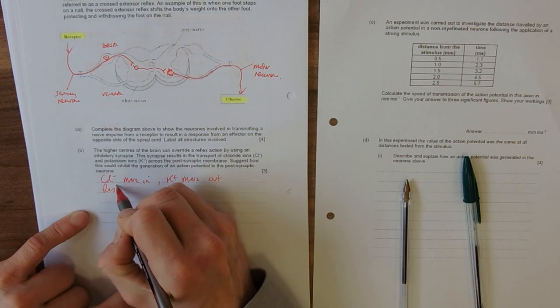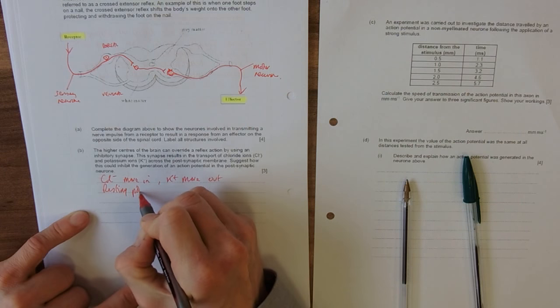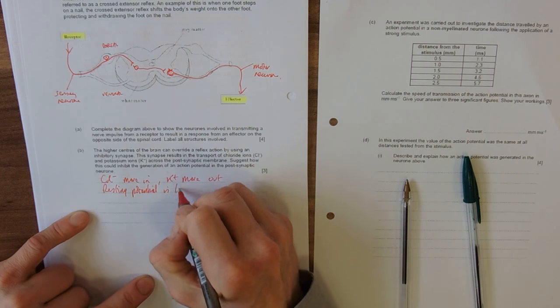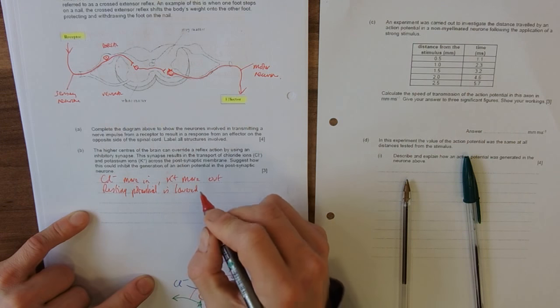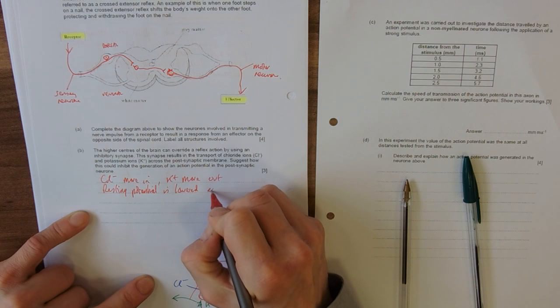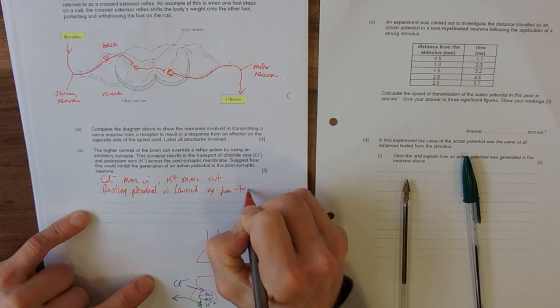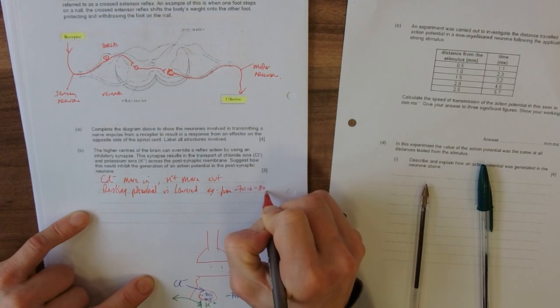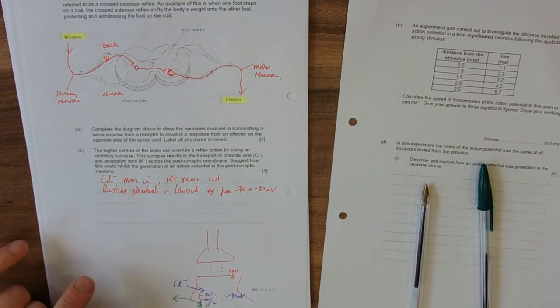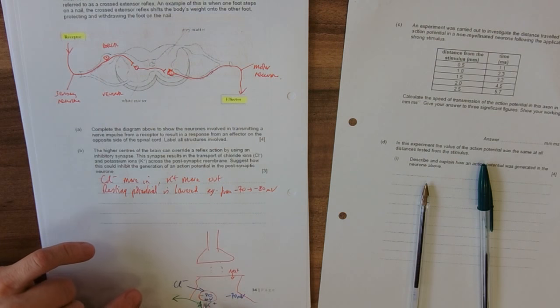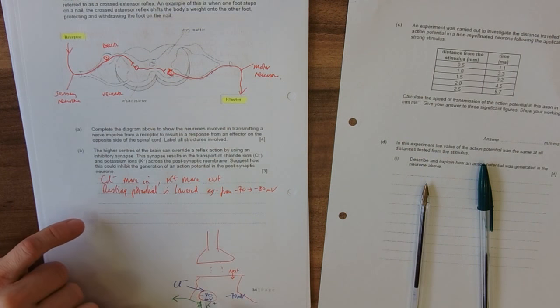So resting potential is lowered, e.g. from minus 70 to minus 80 millivolts. Just as sort of a little example to show that you know. It might be more than that, who knows. So you see that the potential difference is bigger, another way of saying that.